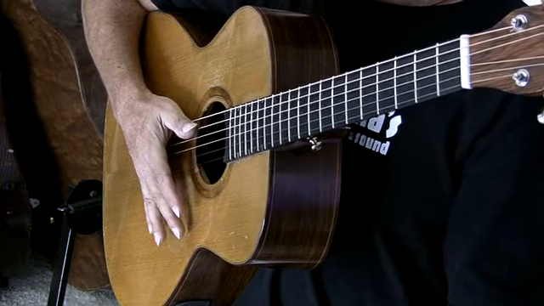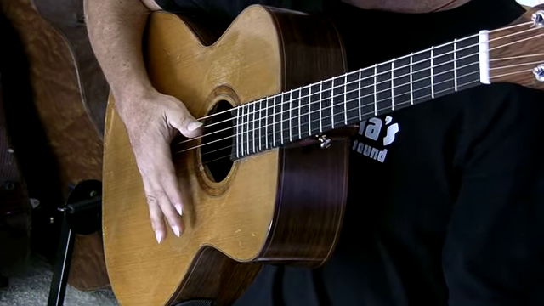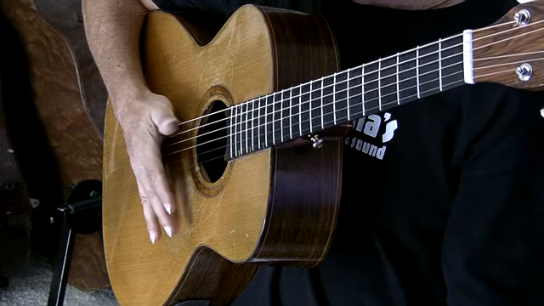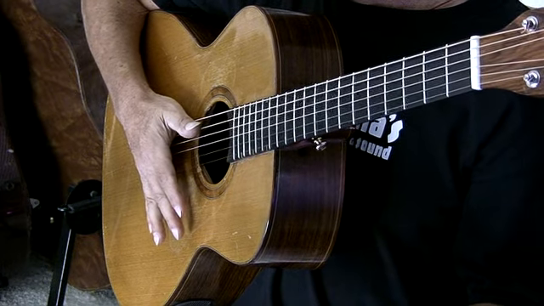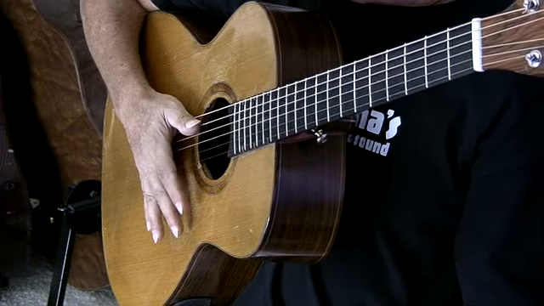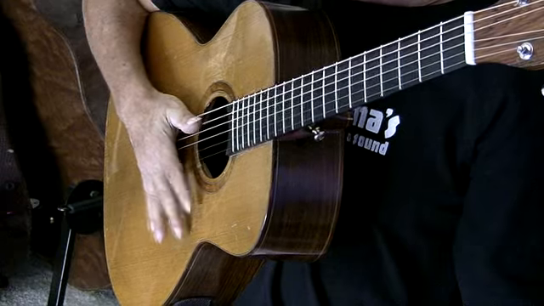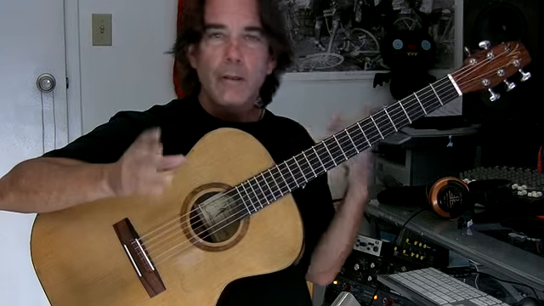Now if we do it really hard, it's a lot of sound and it's not nice. If we do it too soft, you just get a little bit of a sound. So go practice making it happen like that. And as the song gets louder, we'll do it harder. Okay, so go practice that for a bit and then we'll get back and do some more.